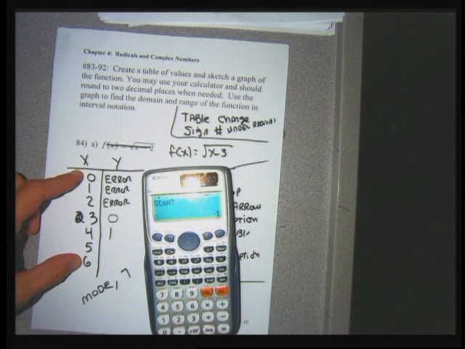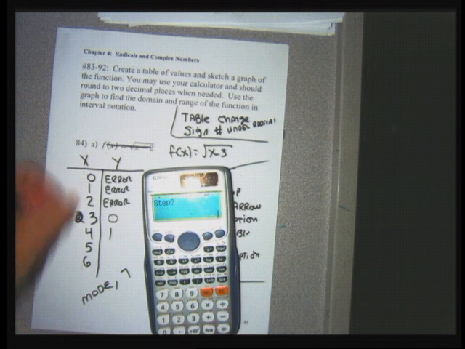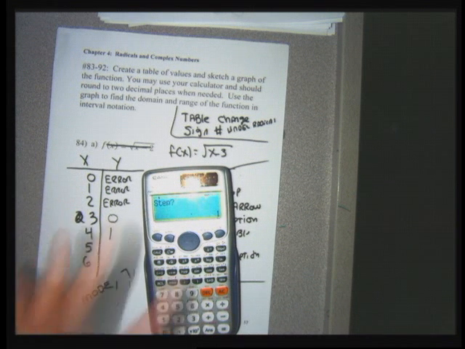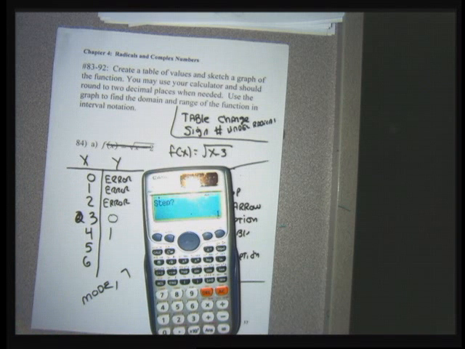And then it says step. Each of these are 1 apart. If I did 0, 2, 4, 6, 8, 10, I would type in 2 because the numbers in the x column are 2 apart. If I did 0, 3, 6, 9, I'd type in 3 because the numbers are 3 apart. But my numbers are 1 apart. They're always going to be 1 apart. I'm going to type in 1 and hit enter. And it gives me the table.